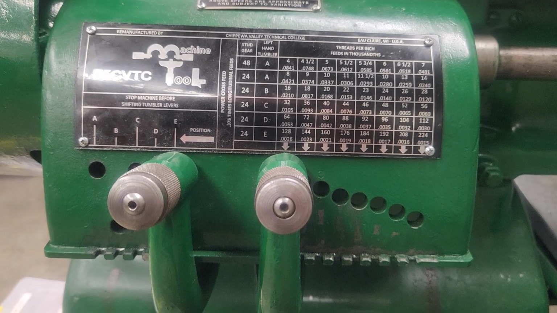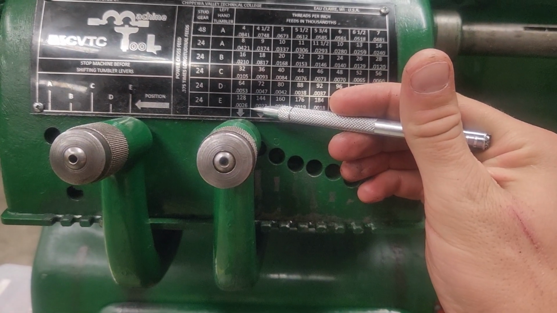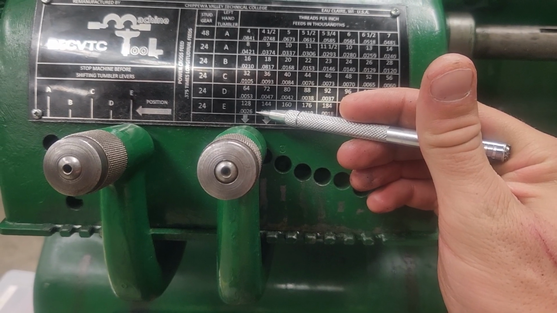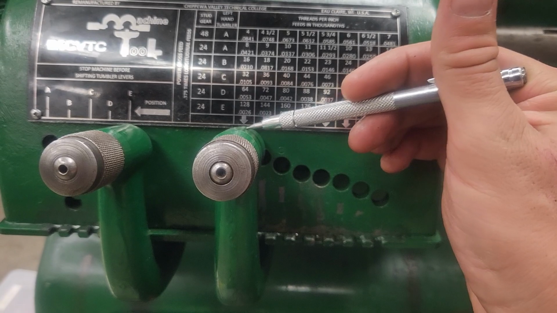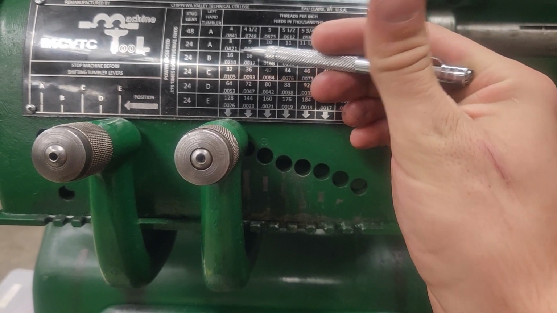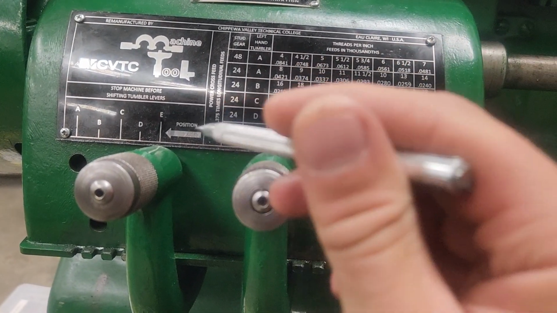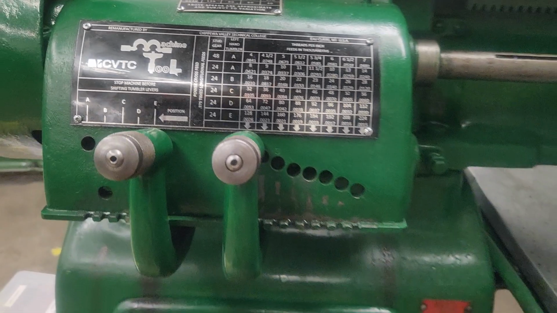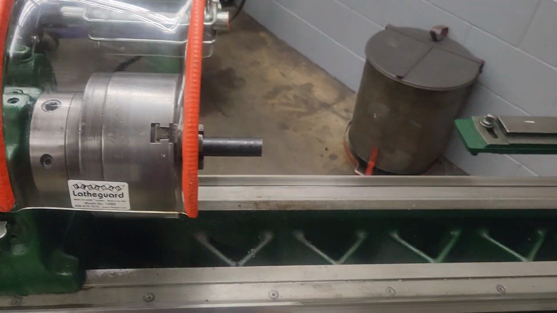All right, so I selected my gears. Like I said, we're at 3 thousandths or 0.0026, very close to 3 thousandths. We're in this column, so I put my right tumbler gear in the hole for this column, and then I put my left tumbler gear in letter E because we're in row E, okay? So we selected our gears. Our part is chucked up, okay?